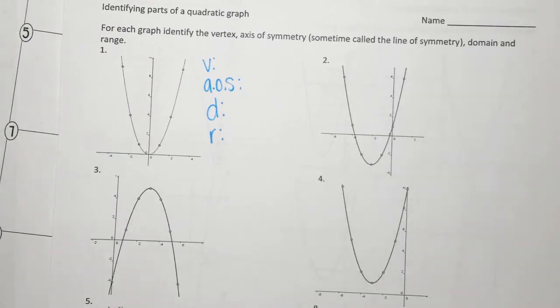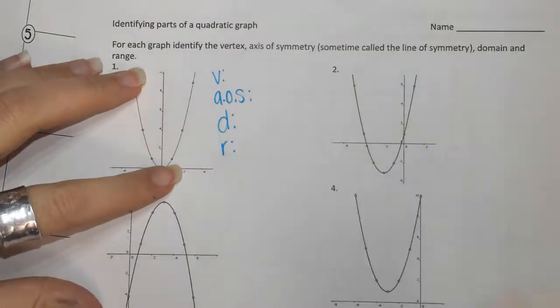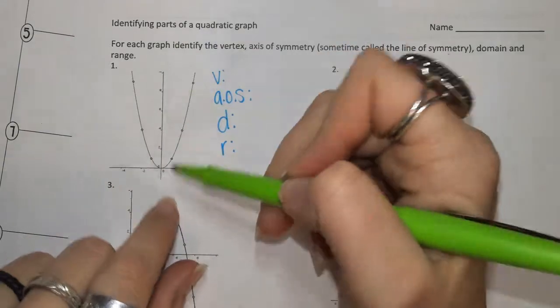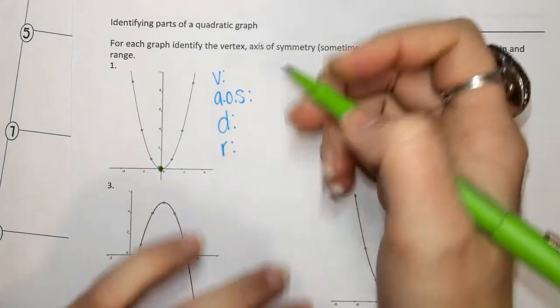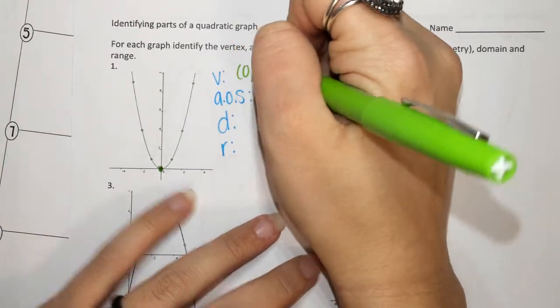I hope you remember from a minute ago. Okay, so let's find the vertex. What is the vertex here? The bottom. 0, 0.